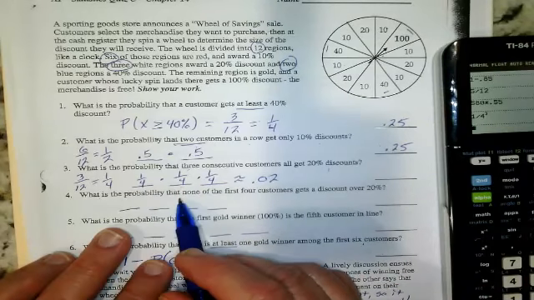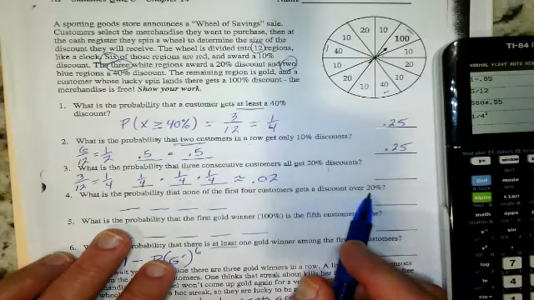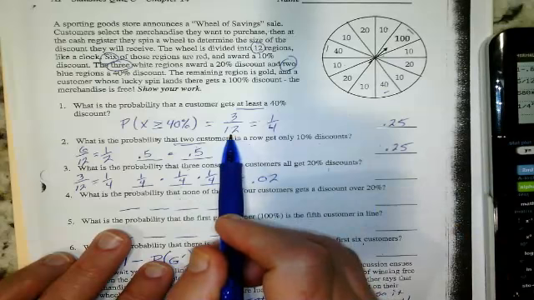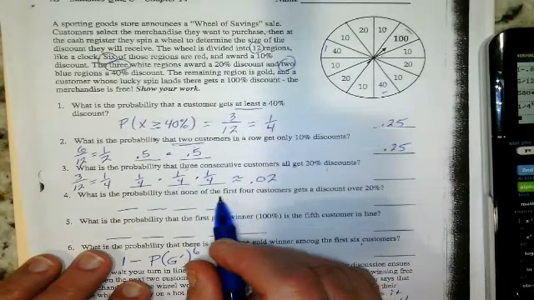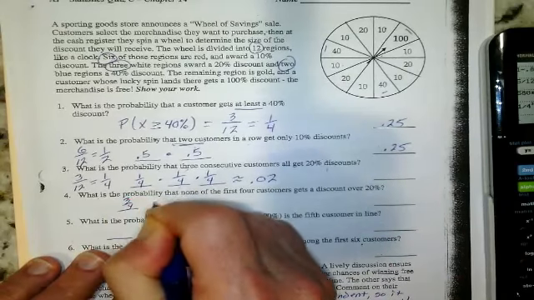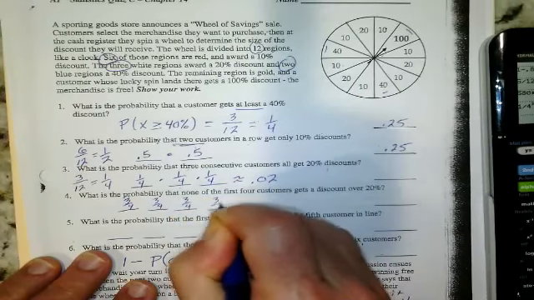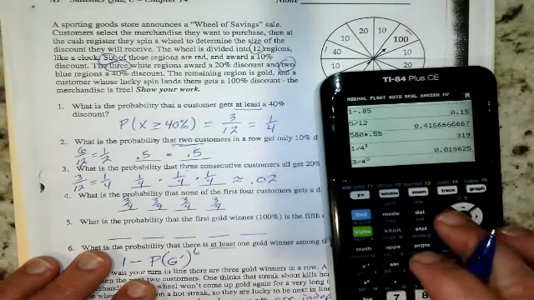What is the probability that none of the first 4 customers gets a discount over 20%? So that's the complement of this. So that's going to be 9/12, also known as 3/4. So it's the first 4 customers. So that's going to be 3/4, 3/4, 3/4, 3/4 multiplied.